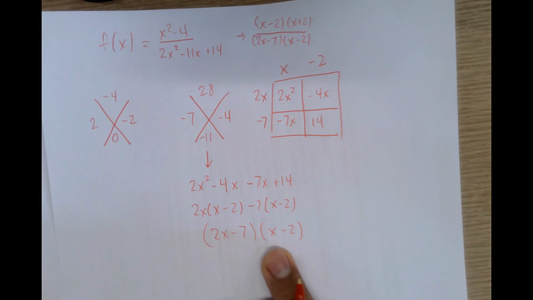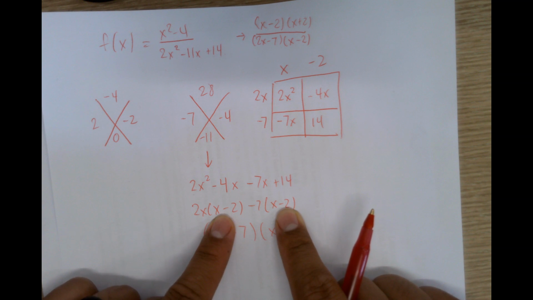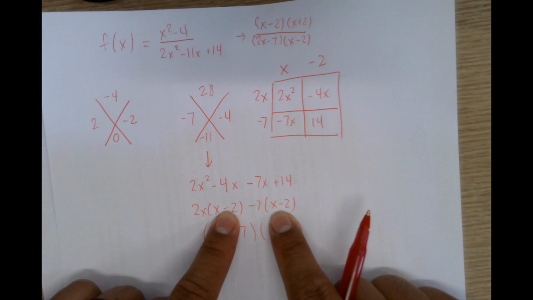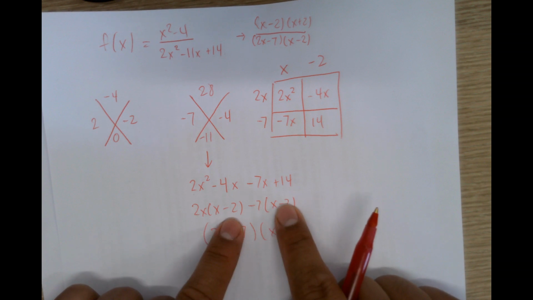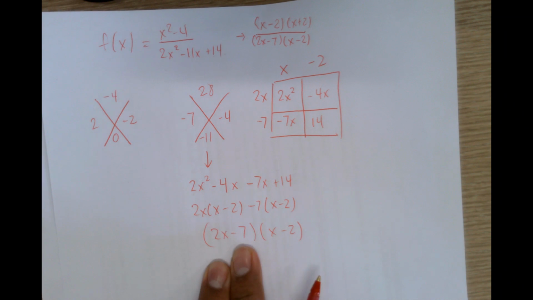The reason is you are essentially doing the same thing again. You're taking the greatest common factor, which is x minus 2, from both of them, both the 2x and the -7.